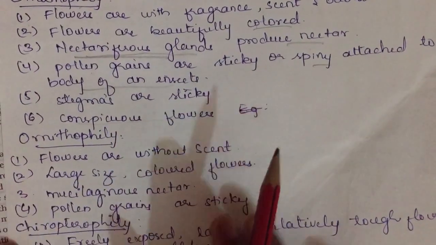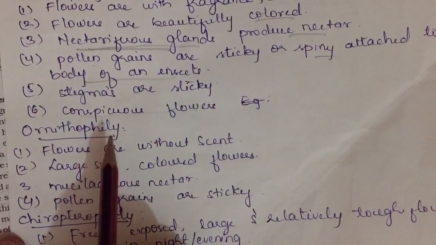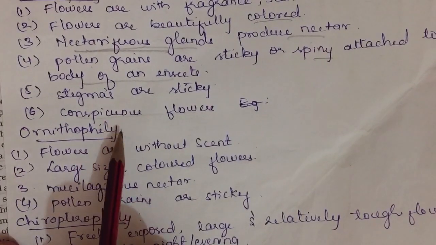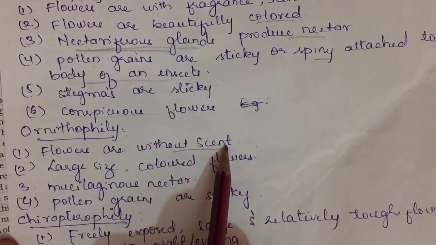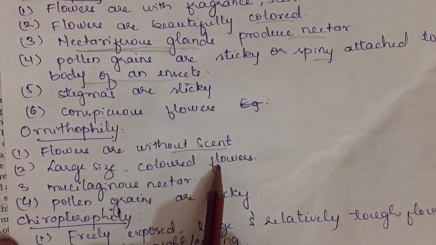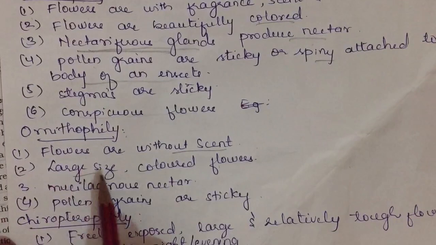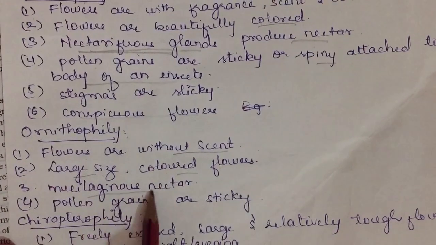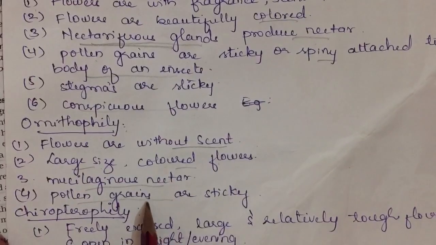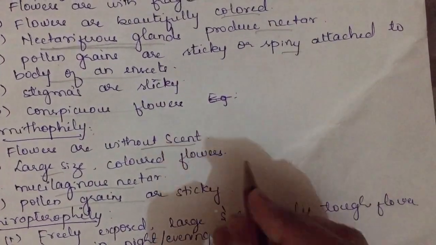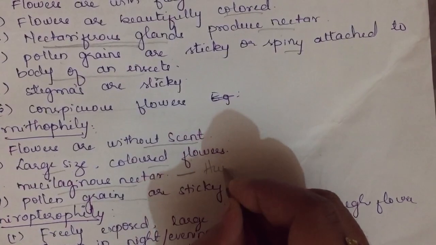Next, I have some more information on Ornithophily. Ornithophily is nothing but pollination related to birds. When birds are bringing about the pollination, the flowers are without scent. They are large size and colored flowers. Mucilaginous nectar will be present, and pollen grains are sticky.